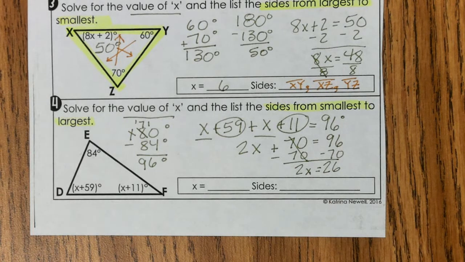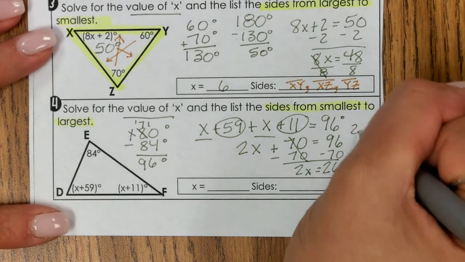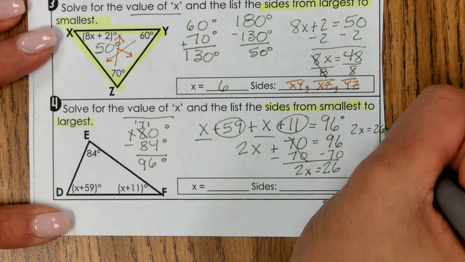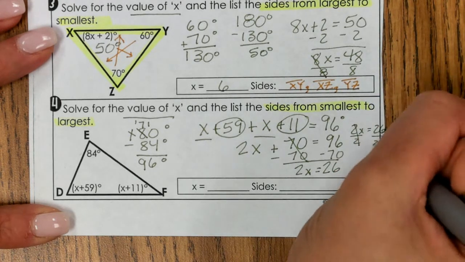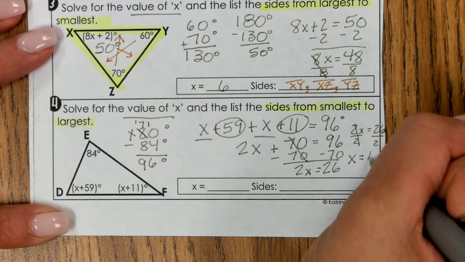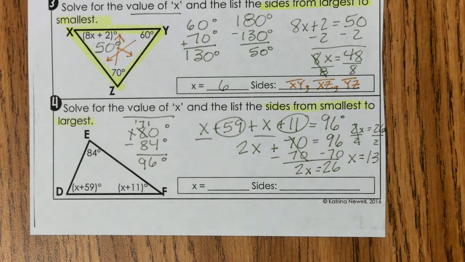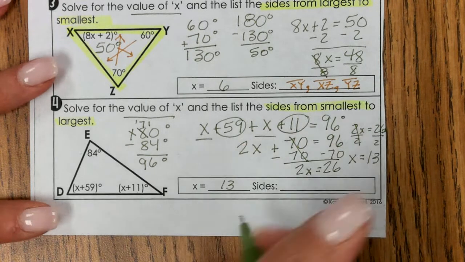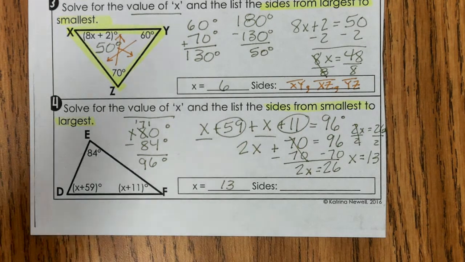Okay. And then I divide. So 2x equals 26. Divide both sides, and I get 13. X is 13, okay, but your degrees still need to be calculated in order to get this correct.